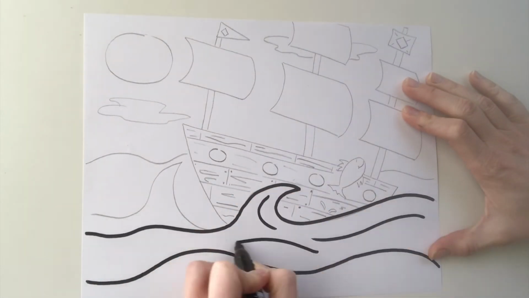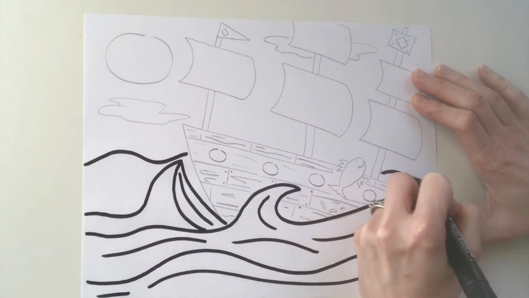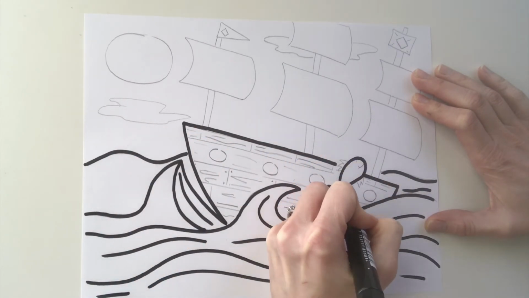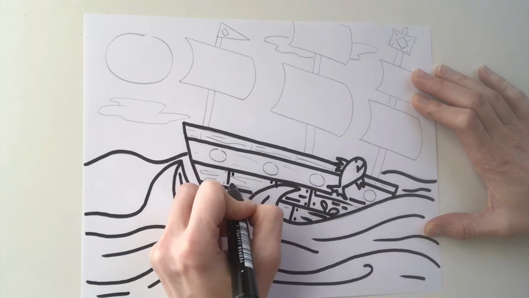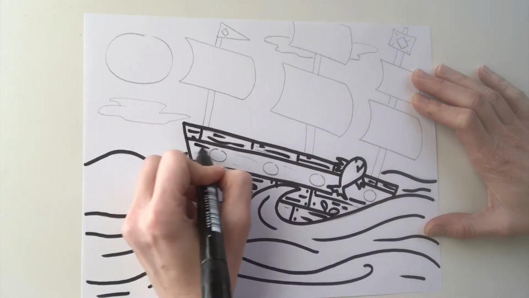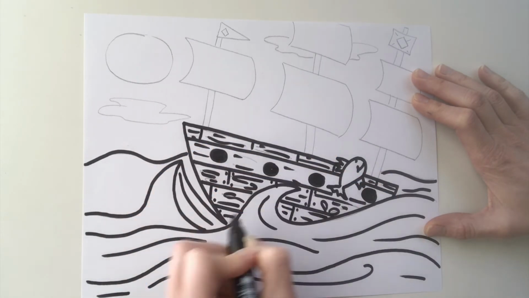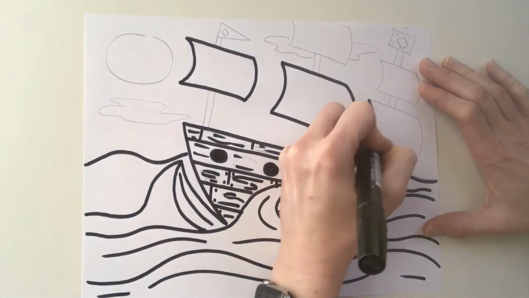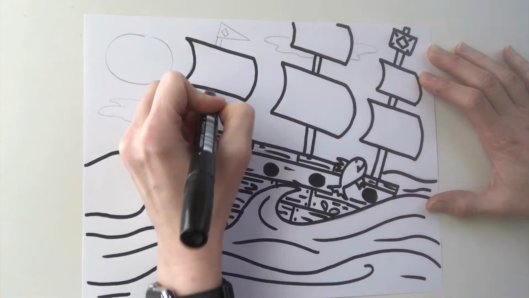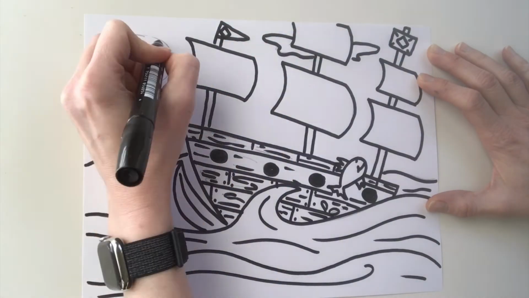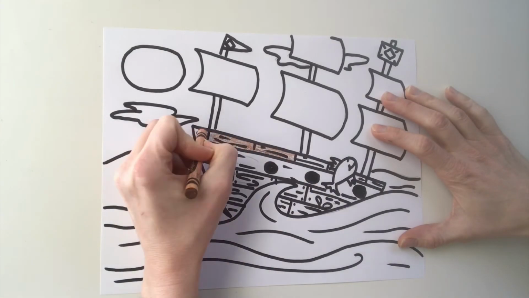Now I'm preparing my picture to color. I'm doing that by outlining or going over all my pencil lines with a dark black marker. This makes it easier to color in because it makes a little fence around each shape. You can even color in little areas like those portholes. Just make sure that you get all your lines nice and dark. Time to add the color.